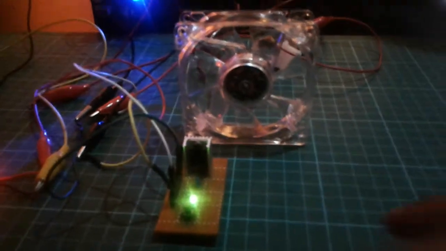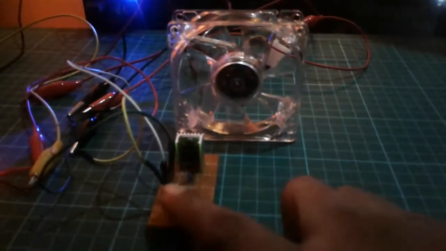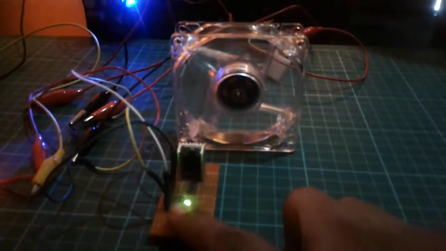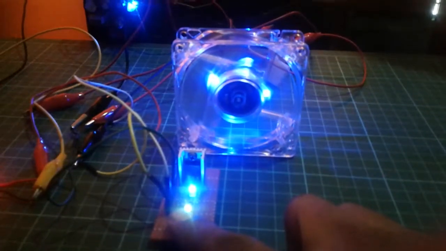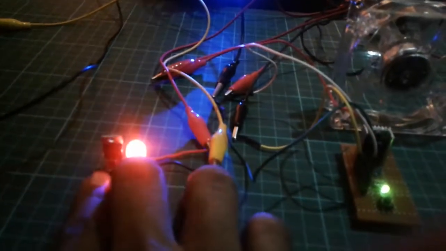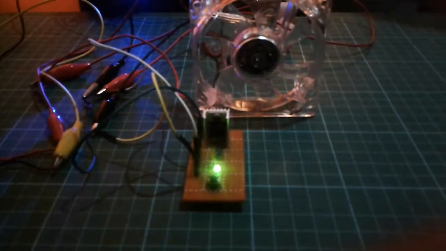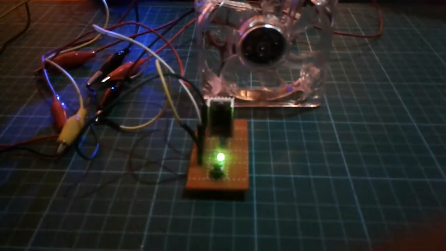We have here a Mosfet fan circuit. When you push the button, the fan is turning on. Also we have here a touch switch using IRFZ44N.